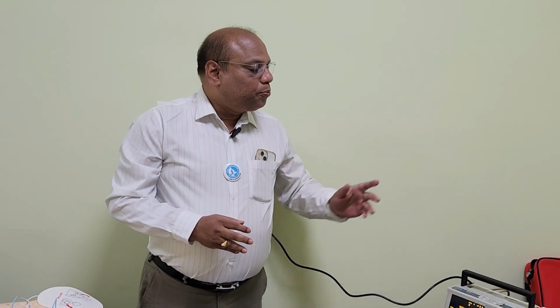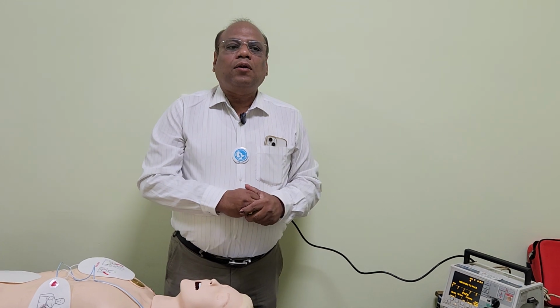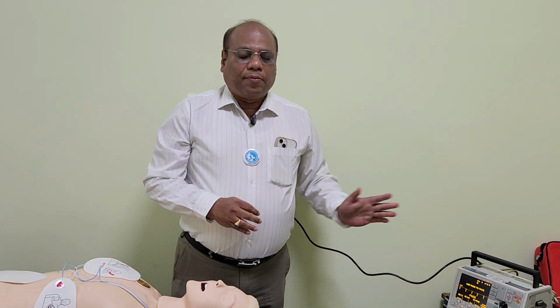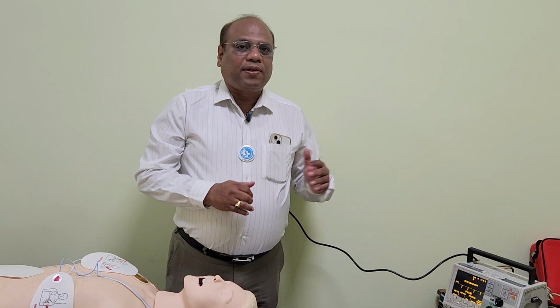Then the student should be asked what we should do so that each pacing spike is converted into a wider QRS complex, or what we call electrical capture of the pacing spike.